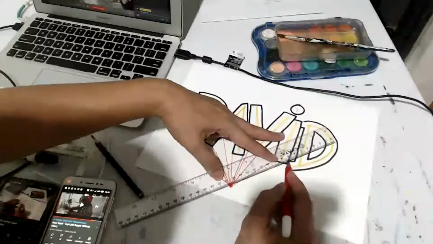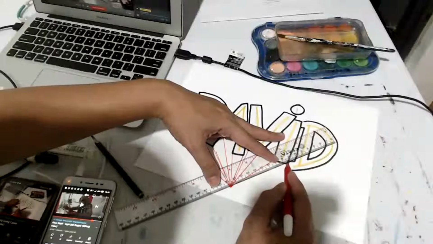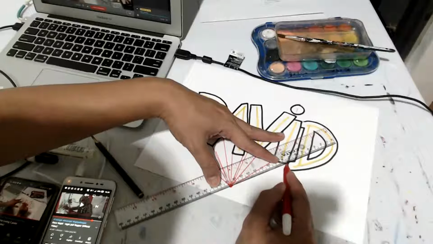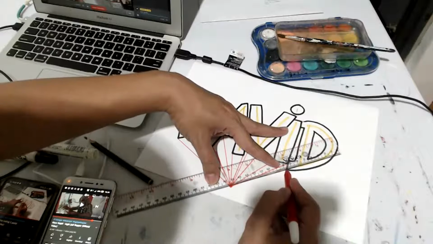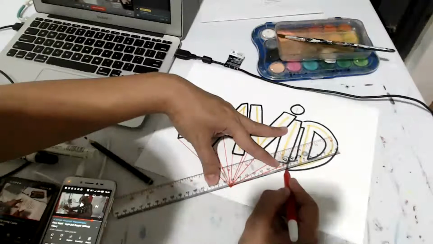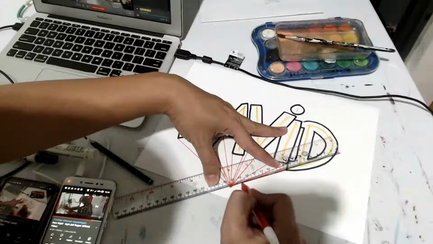All you need to do is find the spot, find the last edges of the letter, like this.